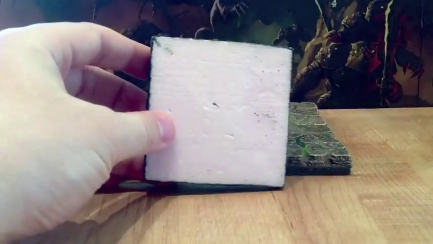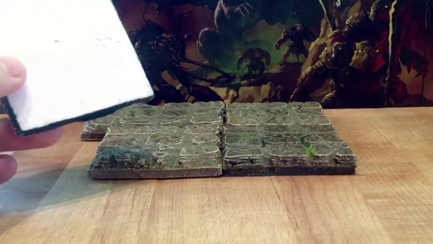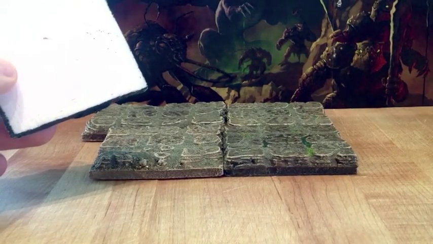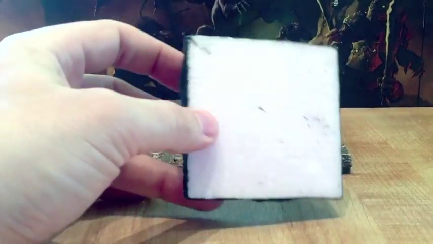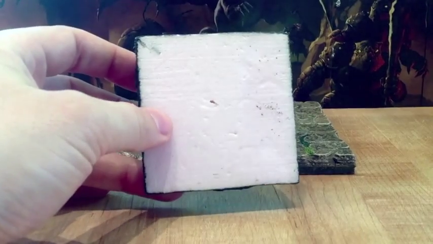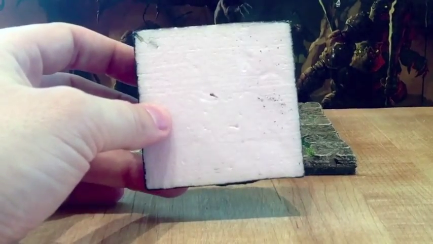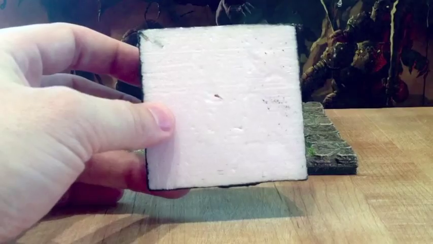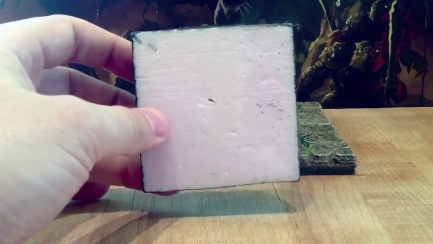Now once you have a good floor, you need a wall. And I want deep walls here because they're going deep underground. And so you can take this silly little pink insulation foam and you can do some pretty crazy things, as the guys on Mini Wargaming have showed us in some great tutorials.